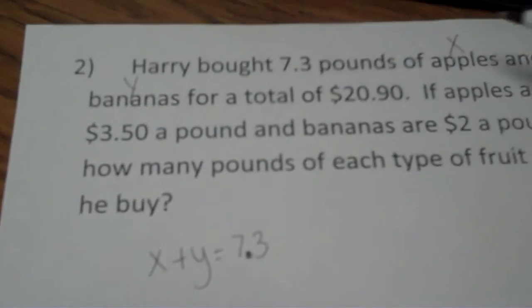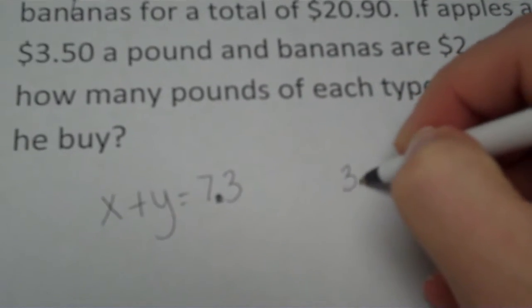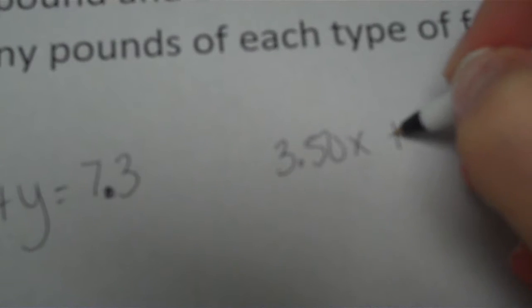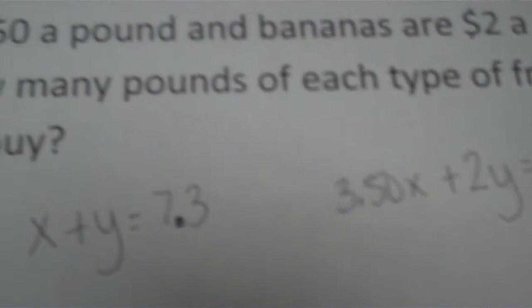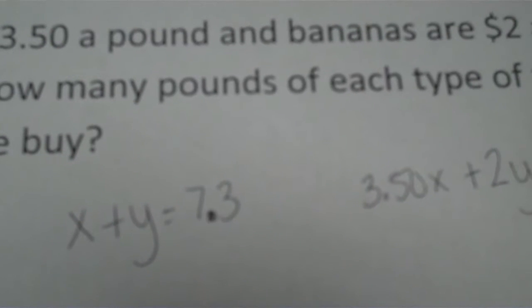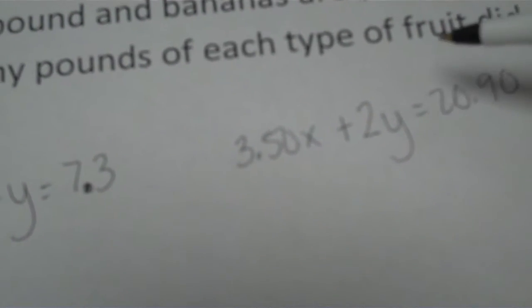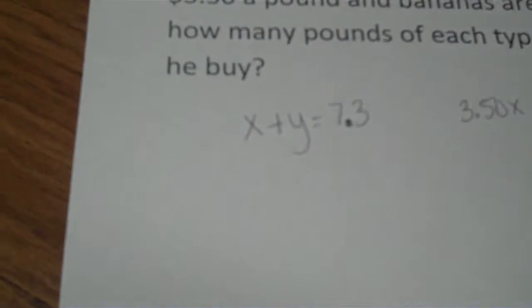Then how much are apples? Well, apples are $3.50 a pound. So 3.50x plus bananas are $2 a pound. So 2y equals the money, 20.90. Now, some of you here would want to put like 2.00 for $2. That's fine. It's not going to change your answer. Okay? Now we're going to solve for y.